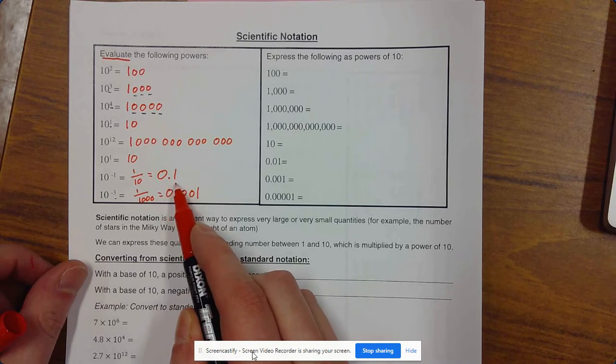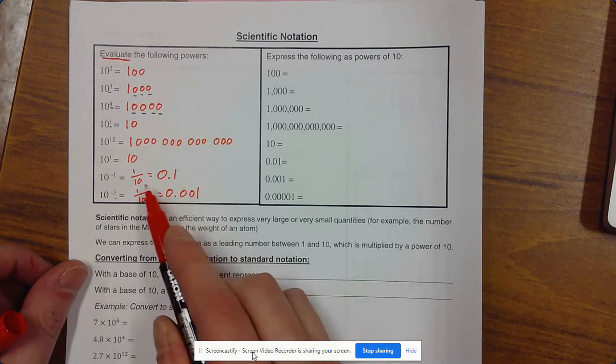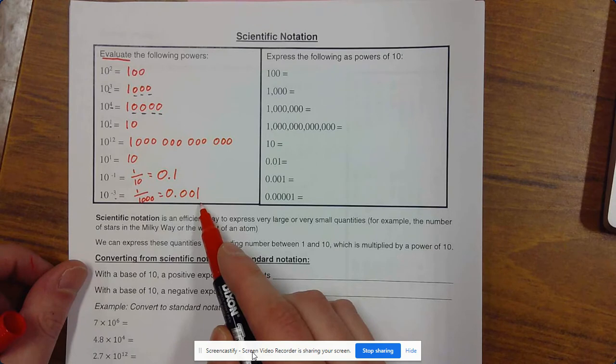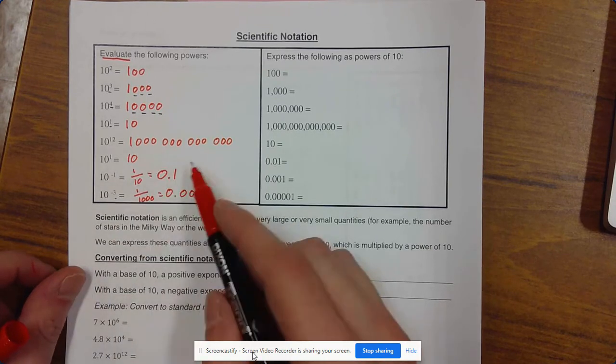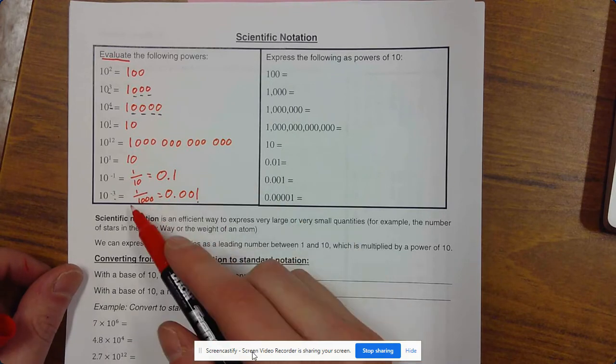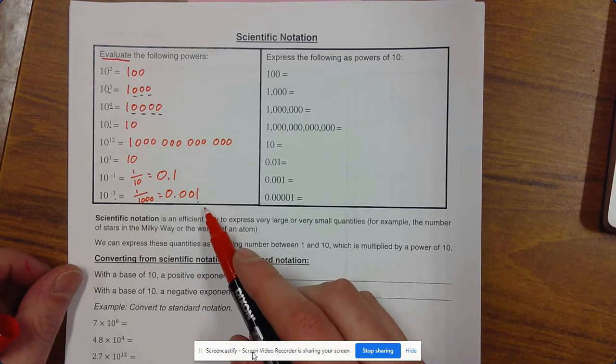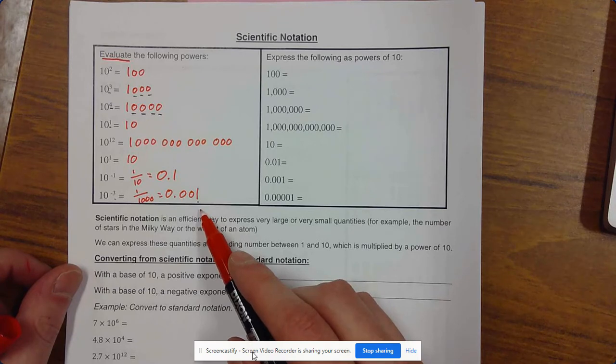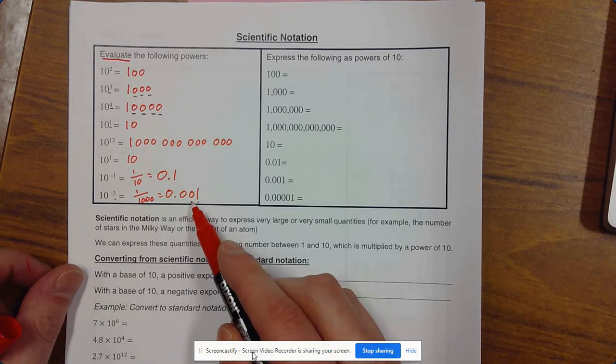So here our 1 is in the first column because it's negative 1. Here our 1 is in the third decimal place, the thousandths column. So if it's a positive exponent, that tells me the number of zeros. The negative exponent, with base 10, is going to tell me what place value, or what decimal place, I need to put the number 1 in. So the negative 3 tells me it's going to go in the third: tenths, hundredths, thousandths.